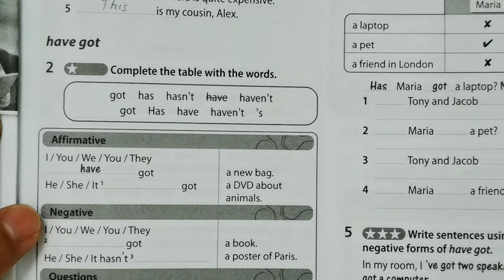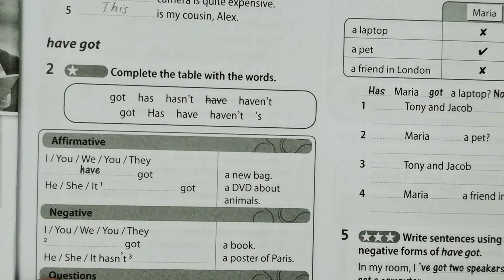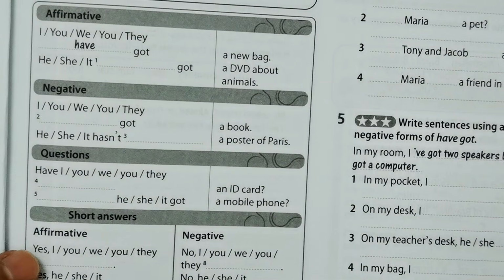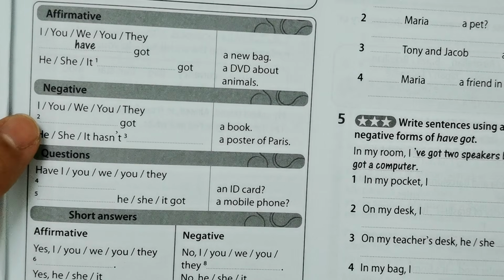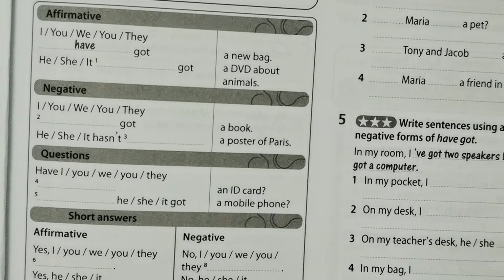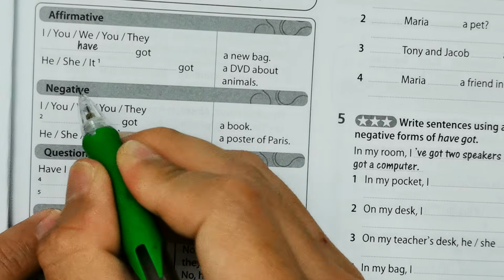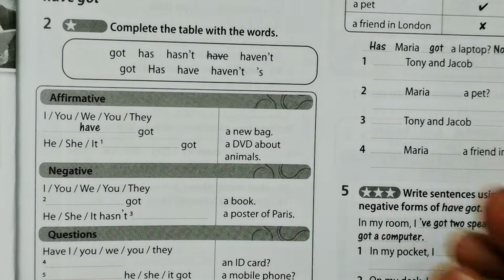So next we go to activity 2, have got. Complete the table with the words. So affirmative, negative, questions and short answers. So you may refer to your student's book of this English Plus 1. So number 1, I, you, we, you, they have got. So already try this option here.